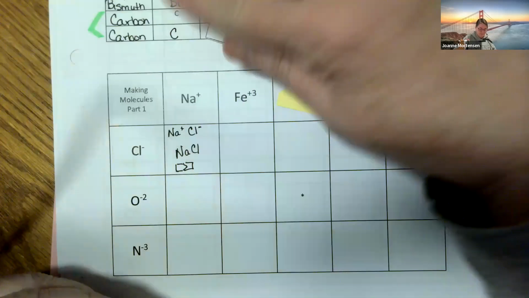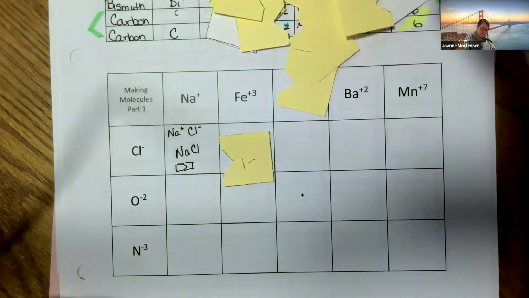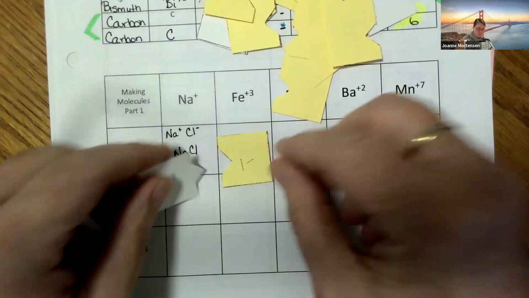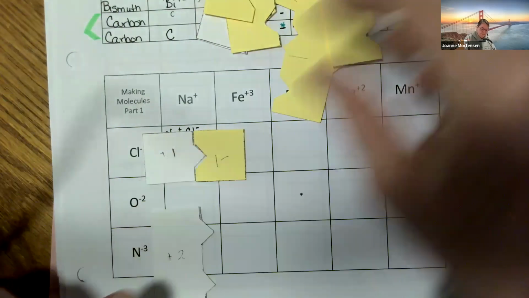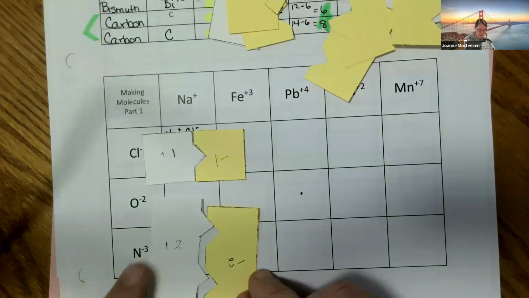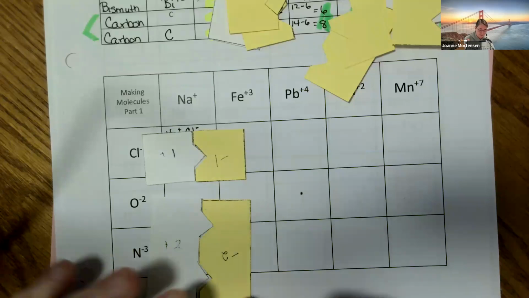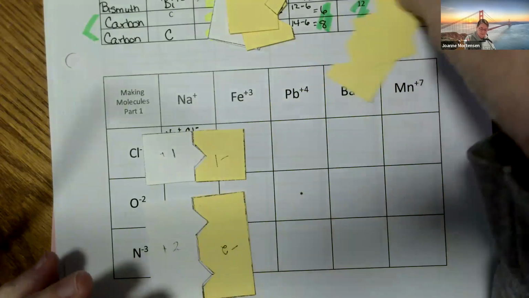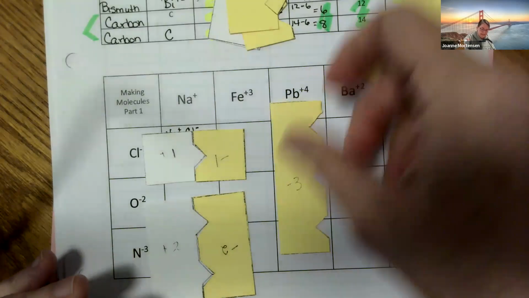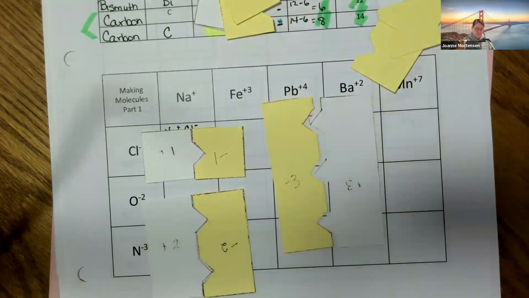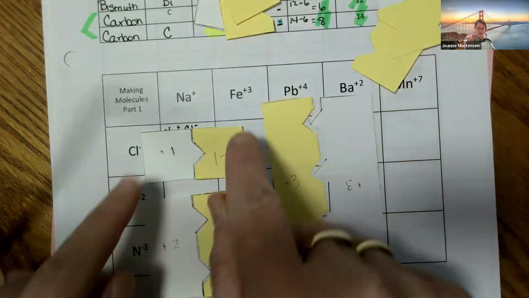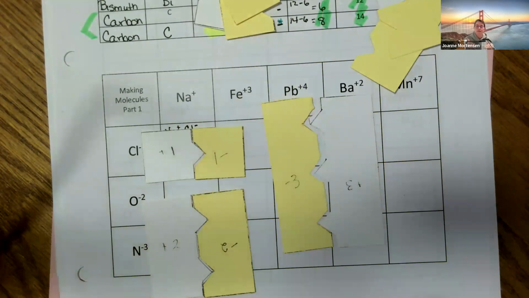So, is that okay? That's a -1. That's a +1. See, one of each. But the cool thing is, if you have a +2 and a -2, it's still one of each to make a molecule. But wait. There's a -3 and a +3, and it's the same thing. So if the charges you see are matching, boom, it's one of each. No numbers involved. Okay.